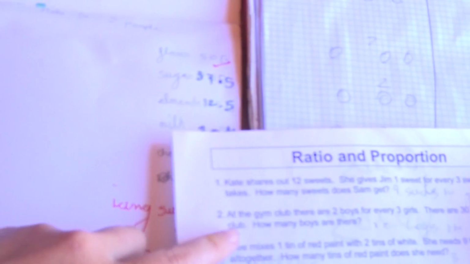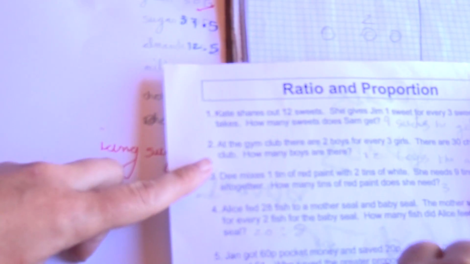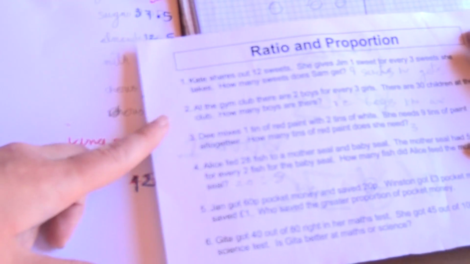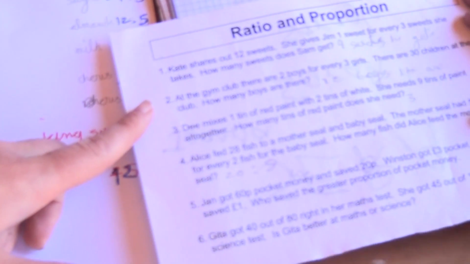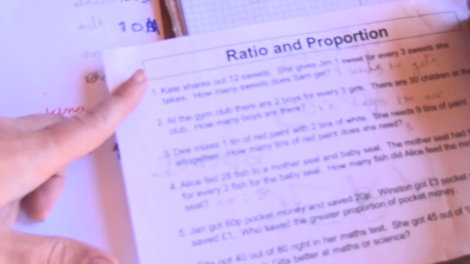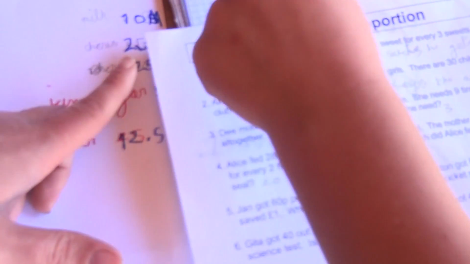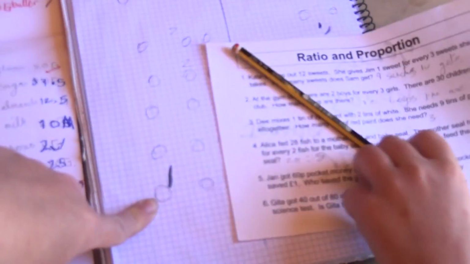Yes. And then today, we did ratio and proportion problems. Okay, so for instance, you did question 2. Let's try this one. At the gym club, there are 2 boys for every 3 girls. There are 30 children at the club. How many boys are there? 12 boys, because every 2 boys go with 3 girls. You used a chart to more or less work out how to solve this problem.